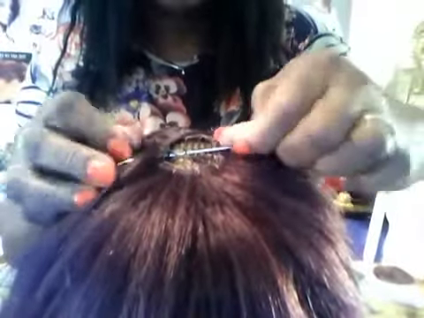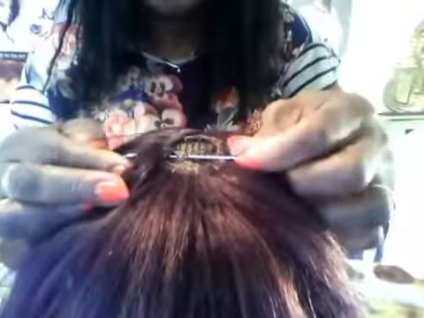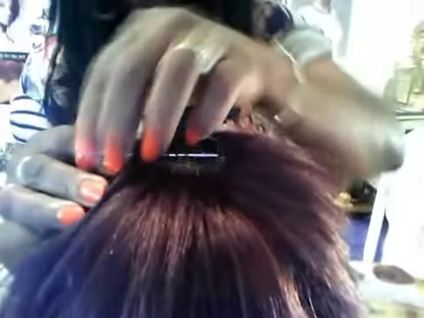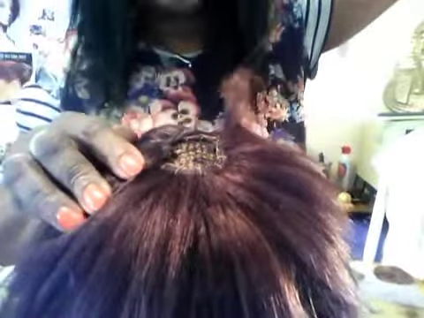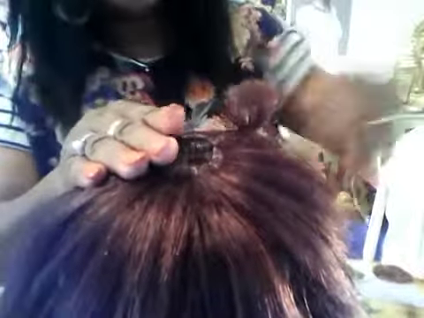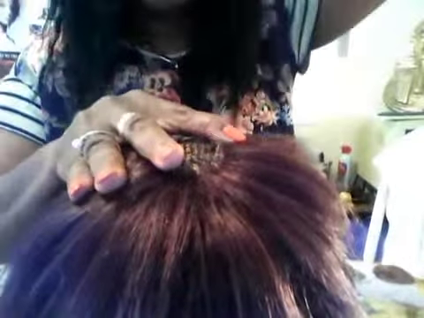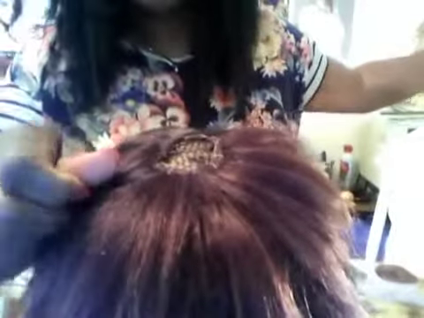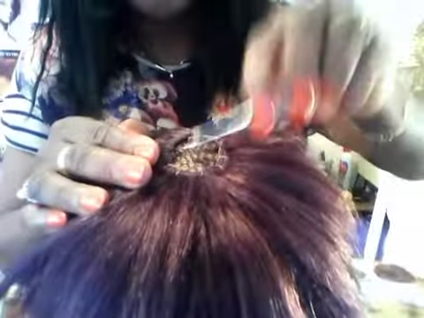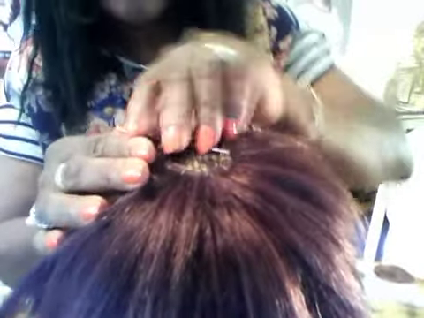Because I want it to loop well, I'm going to do 2 loops as opposed to 1. So when I do that particular loop, that hair is going to lay there for me, and I don't have to worry about it loosening up, coming loose.